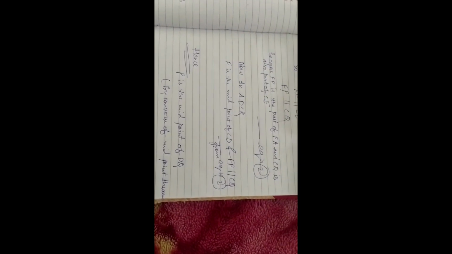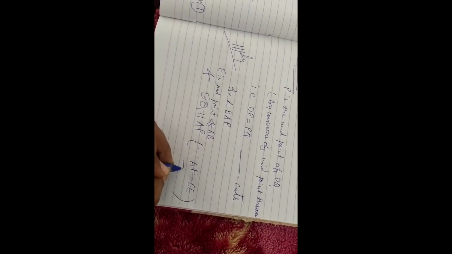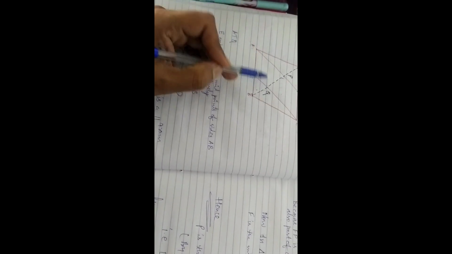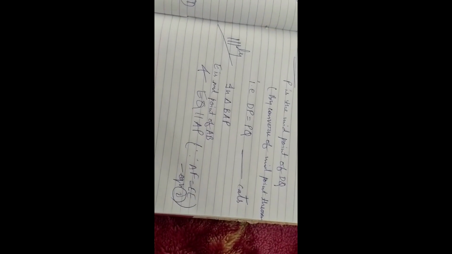Here you can write, since AF is parallel to CE, it is equation number 2. AF is parallel to CE. EQ will also be the part of this. So they will be parallel and E is the midpoint of this.